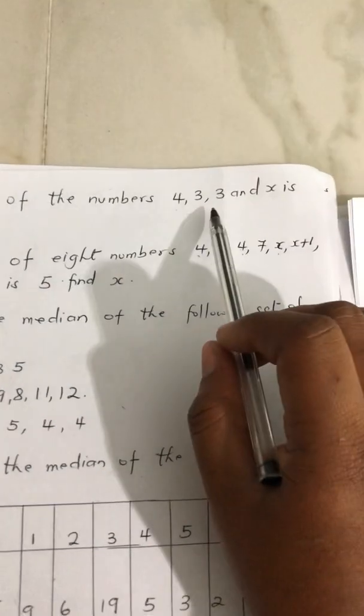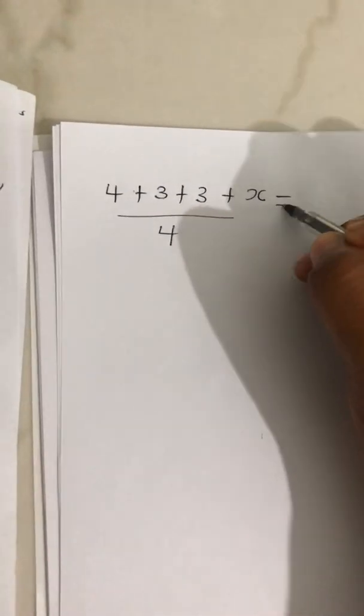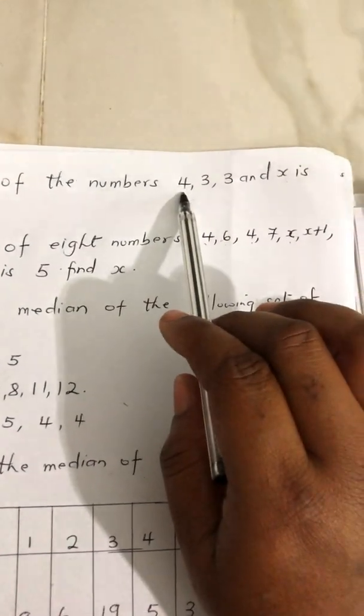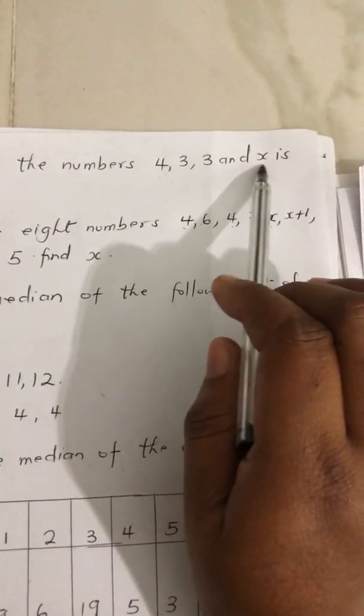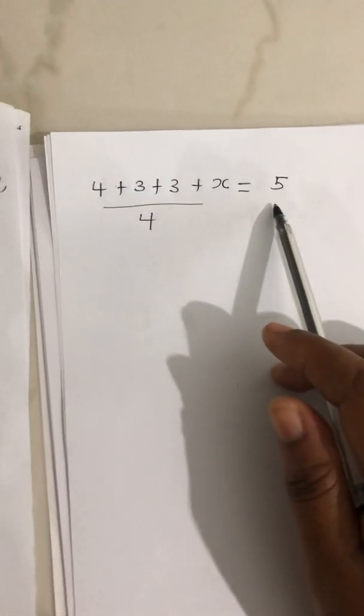Okay, so now let's solve it. Our mean is the total of the numbers. So let's have it as 4 plus 3 plus x, all over the number of members. So we have 1, 2, 3, 4, so all over 4. And what is the mean? The mean is 5. So basically they are saying that when you sum 4 plus 3 plus a number which we don't know, all divided by 4, you will get the mean to be 5. So let's find x.